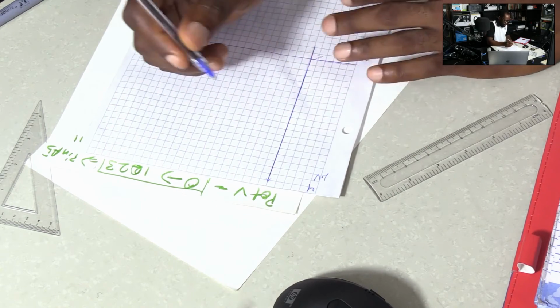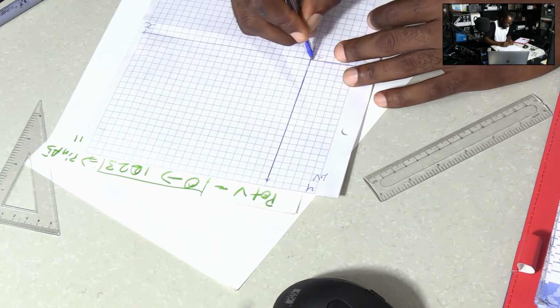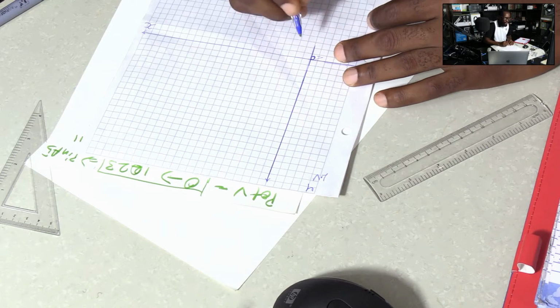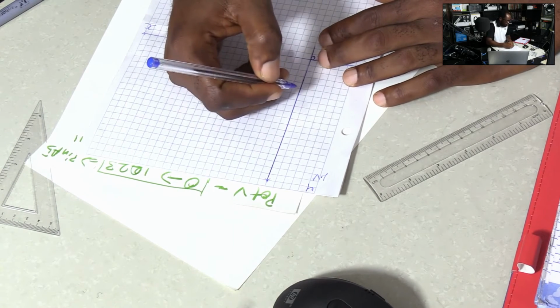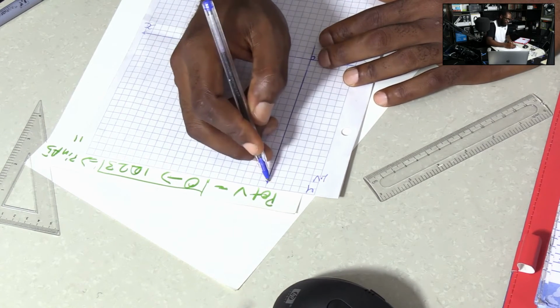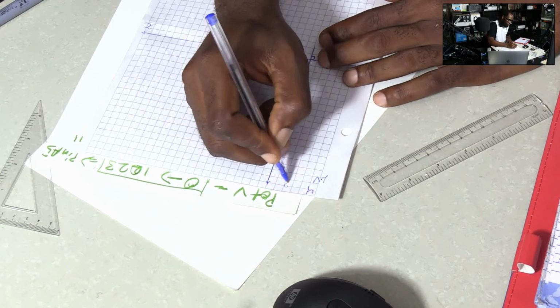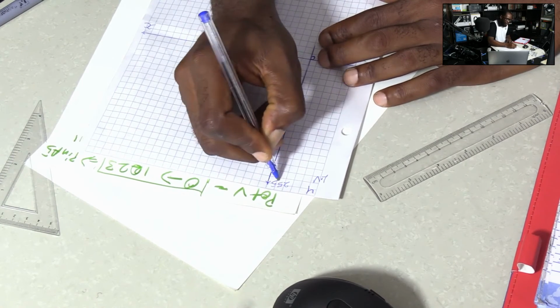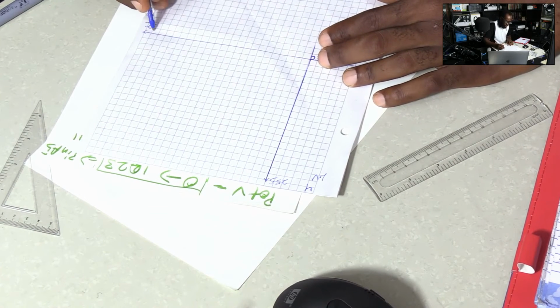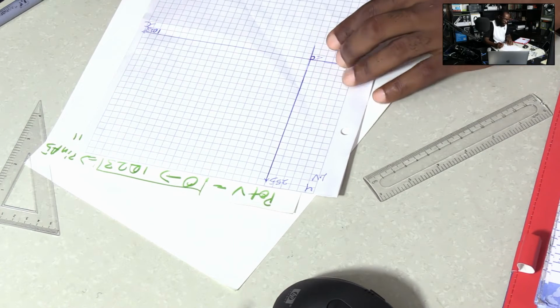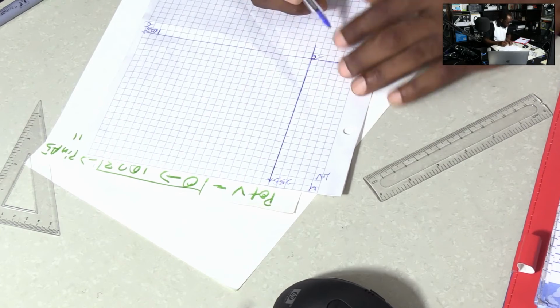Here you have the 0 point. At 0, it goes from 0 to 255, so you have a scale of 255 on the y axis. And here you have 0 on the x axis, and the scale goes to 1023.